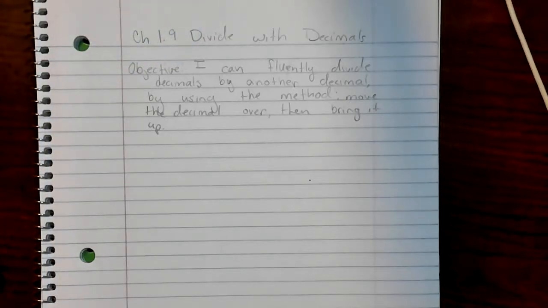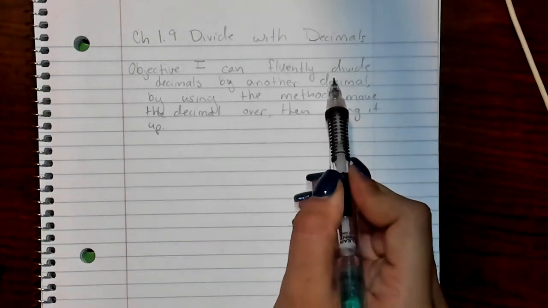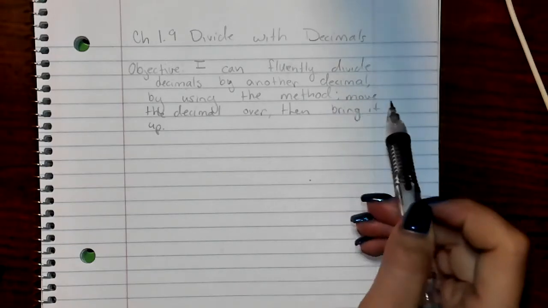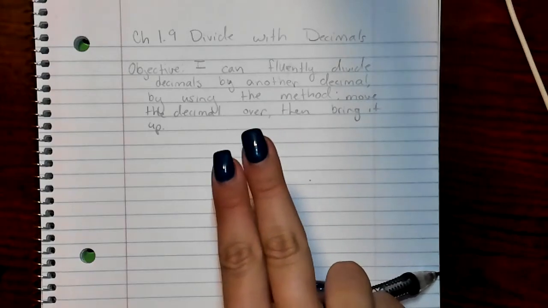We are doing chapter 1.9, divide with decimals. So the objective is, I can fluently divide decimals by another decimal by using the method: move the decimal over, then bring it up. So key parts here is that we're doing a decimal divided by another decimal, and that you're using two methods, two parts to this method to solve that.